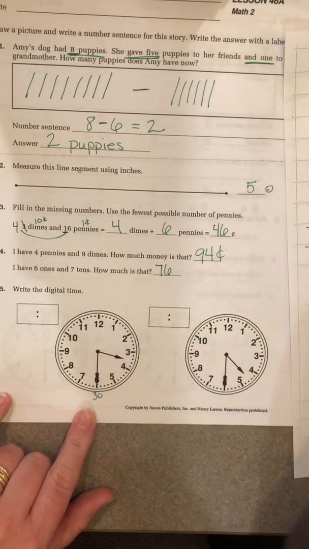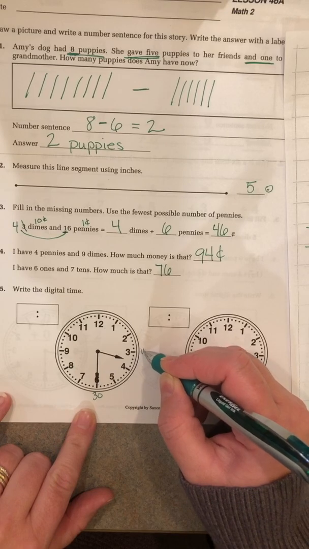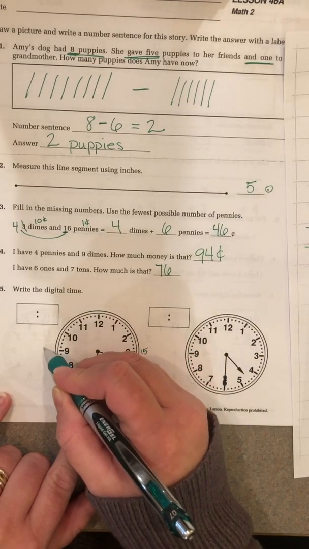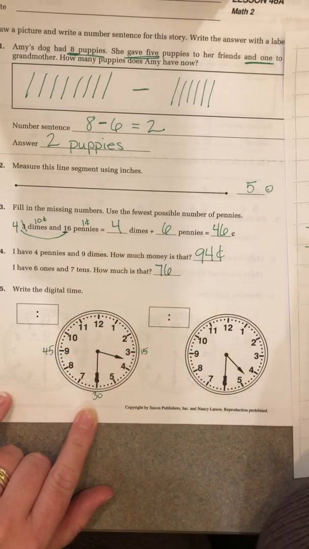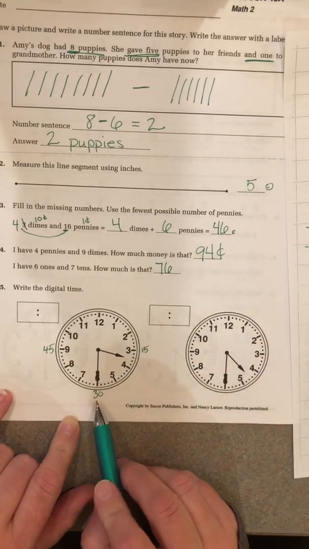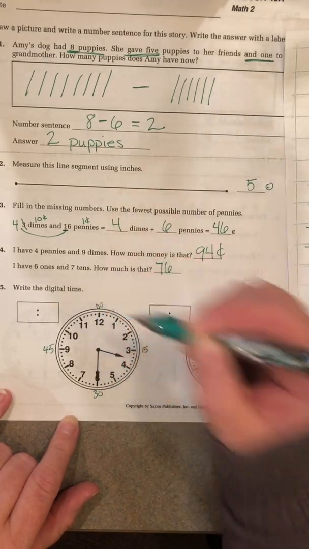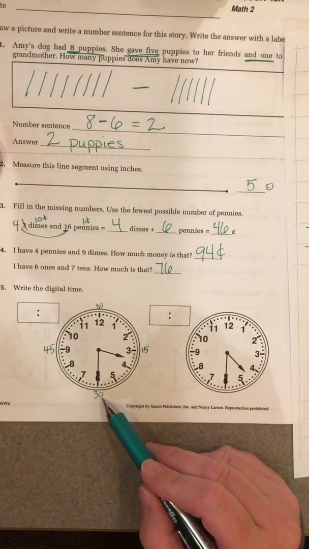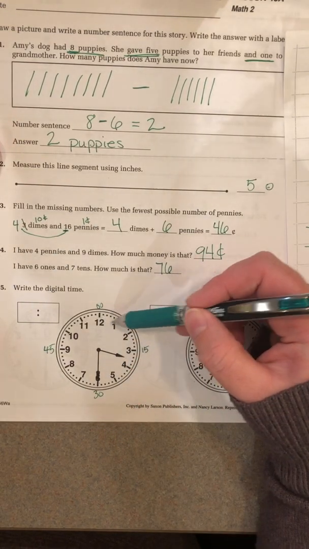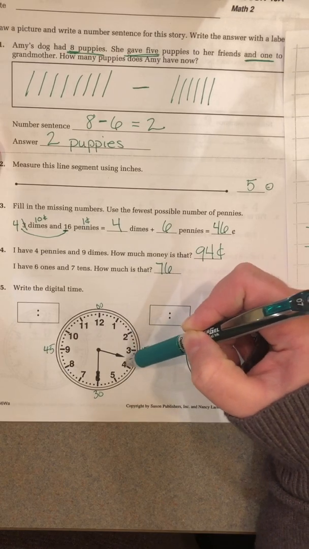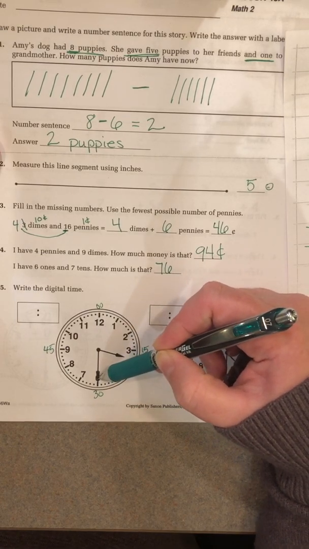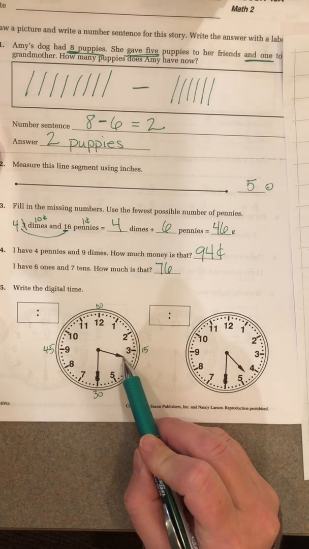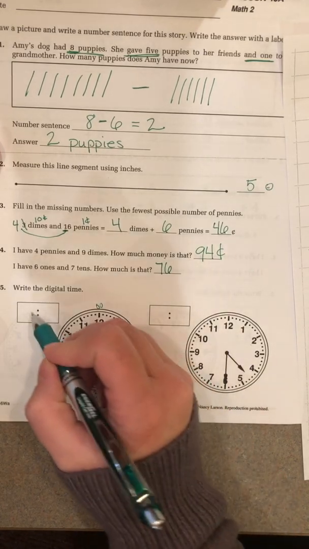When it's straight to the 3 over here, it's 15 minutes, and when it's straight to the 9, it's 45 minutes. And when it's straight up, it's o'clock. You know that one. The other way we could figure this 30 out, if you can't remember it, is to go 5, 10, 15, 20, 25, 30. Okay, so it's 3:30.